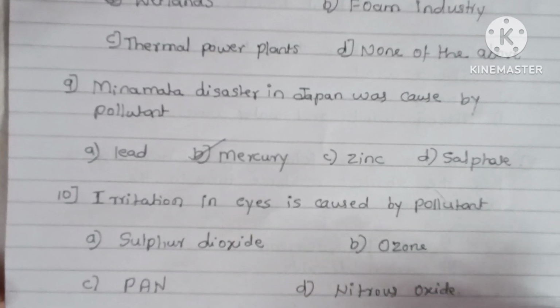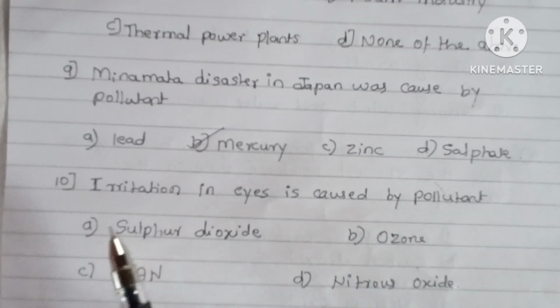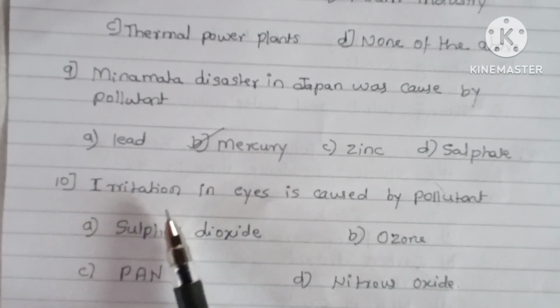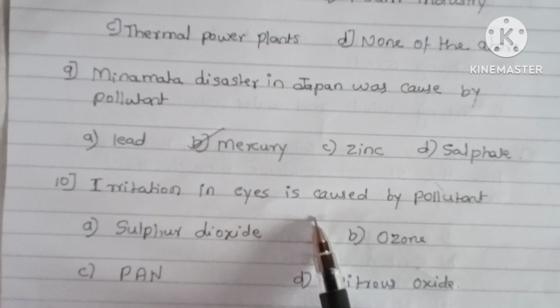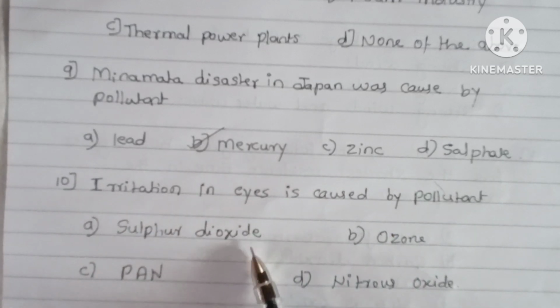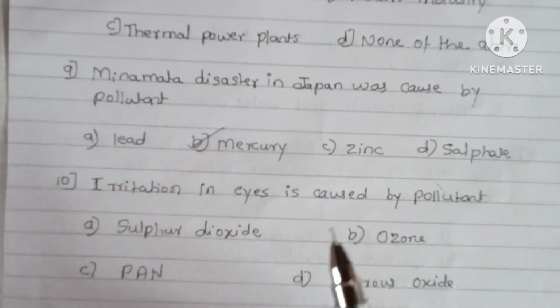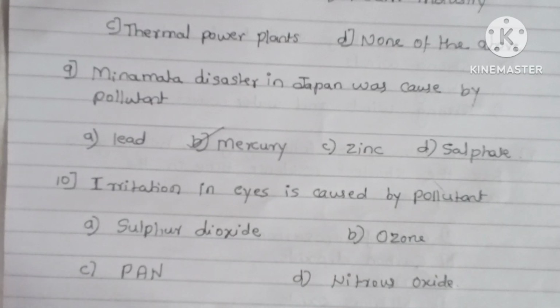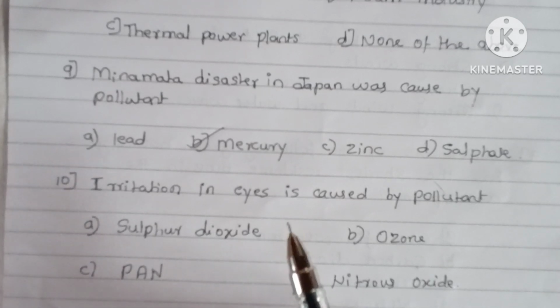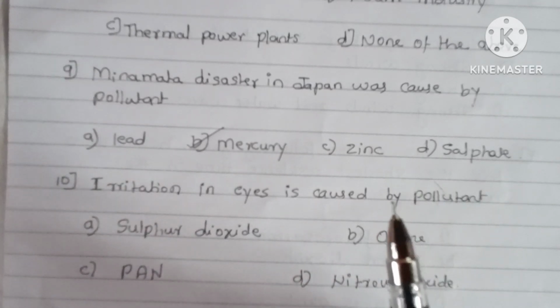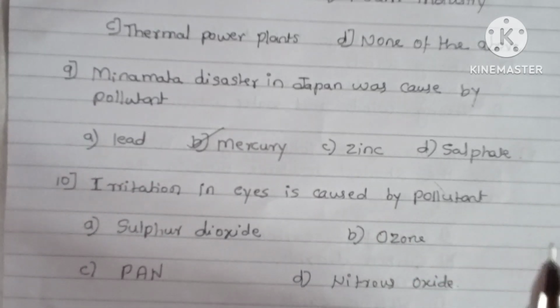Next, come to the 10th question. Irritation in eyes is caused by the pollutant sulfur dioxide, ozone, PAN, or nitrous oxide. Irritation in eyes is caused by the pollutant PAN. PAN means peroxyacetyl nitrates. Pollution from burning biomass and the reaction of sunlight and heat are the causes of smog.